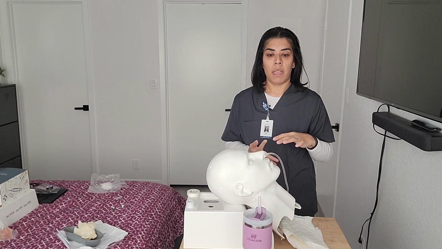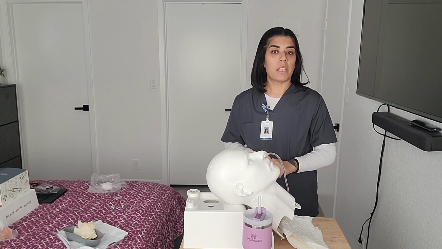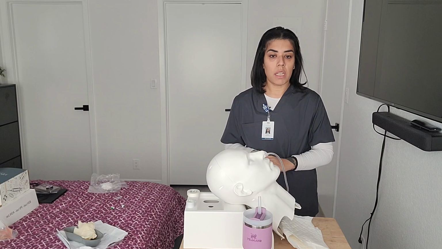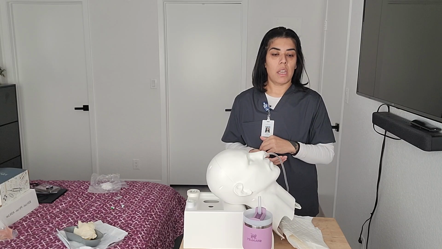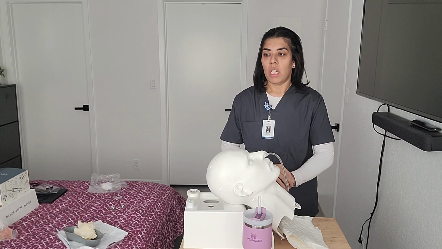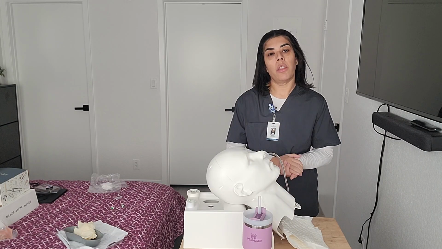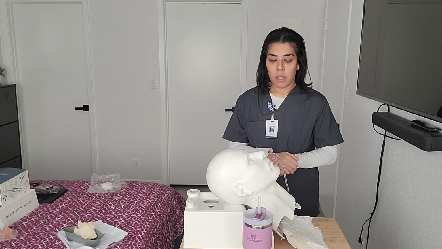You're gonna document the contents that were aspirated, the characteristics of the contents. You're gonna describe the color of the contents. You're gonna document the pH that was within the normal range. You're gonna document the vital signs and how the patient is doing after the procedure as well.